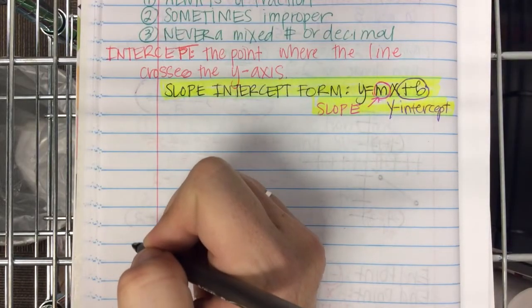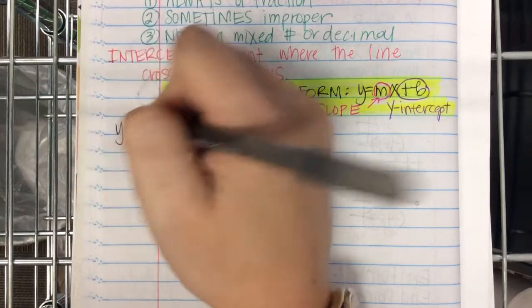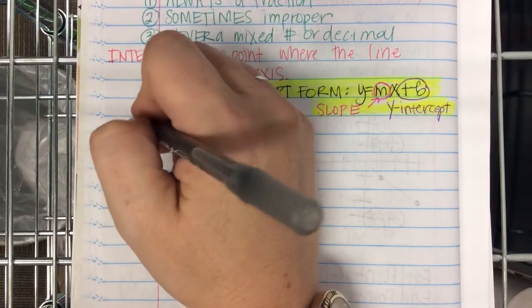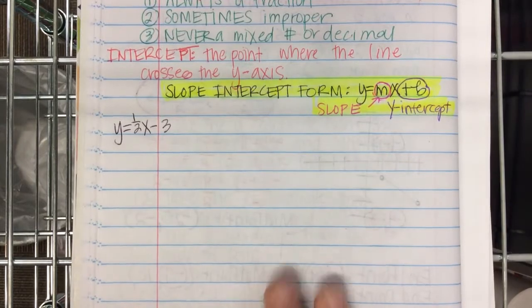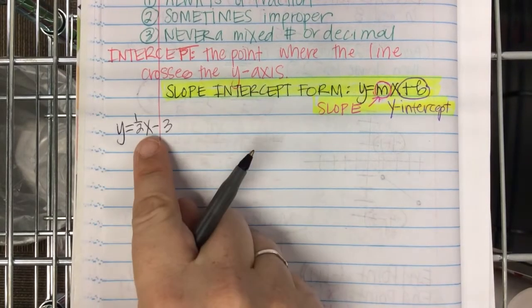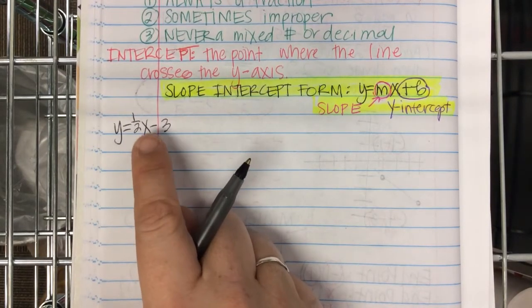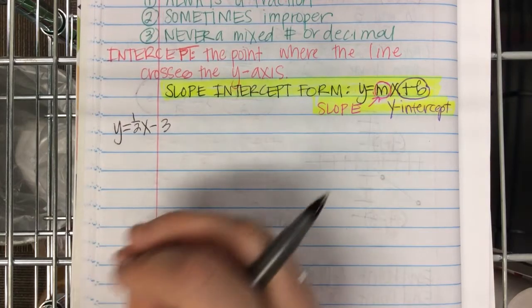All right, we're going to do some examples. The first part is just the identification part. In the formula, y equals 1/2 x minus 3. Remember, we talked about this when we did functions. If the formula is in y equals form, it makes it easier to graph. And this is why.